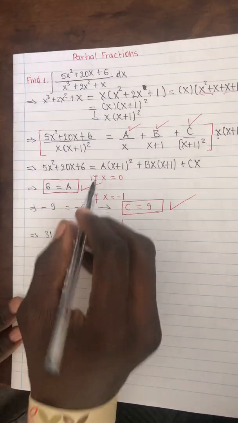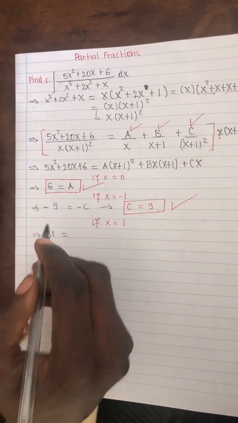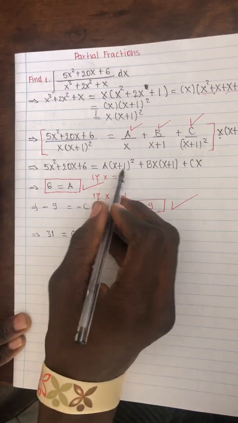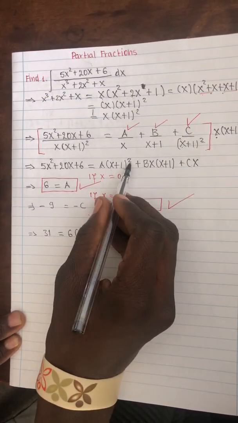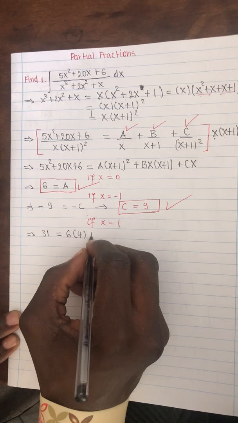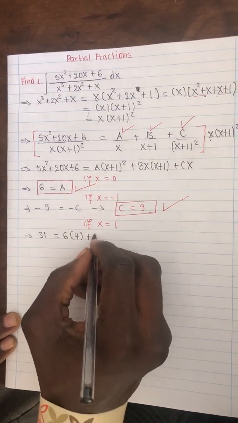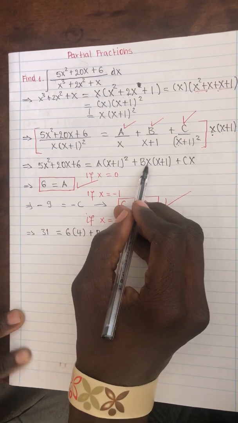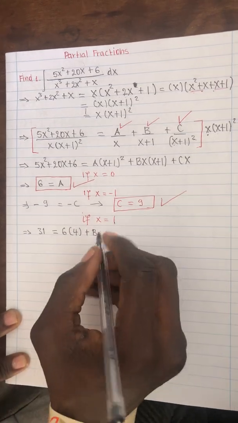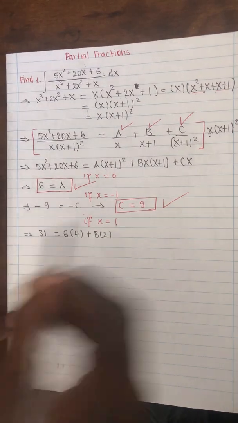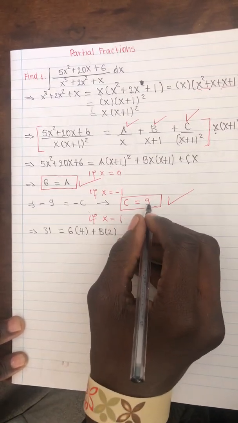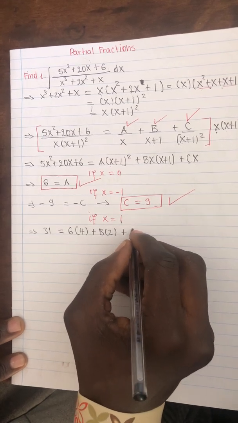Equal now, guys, check. What is the value of A? We know the value of A is 6, so we put 6 here. And what is x? x is already 1. 1 plus 1 is 2, and 2 squared is 4. So you're going to have 4 there, plus B, we don't know the value, so we put B. What is x? It's 1, so we put 1, and 1, and 1. So 1 plus 1 is 2, times 1 is still 2, times B, so we're left with 2B there. But what is the value of C? C is 9. What is x? x is 1. 9 times 1, we just have 9.